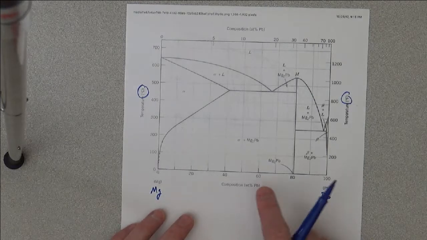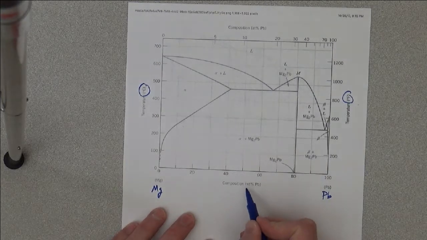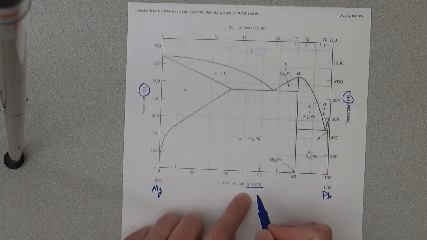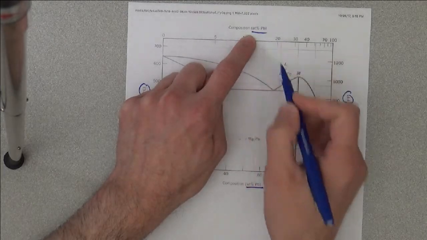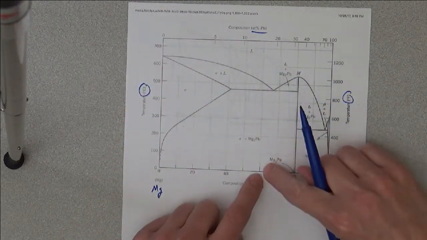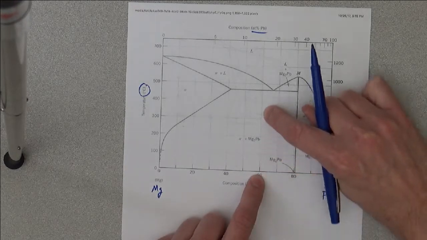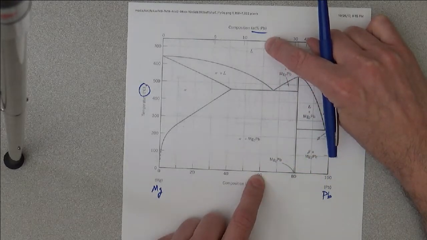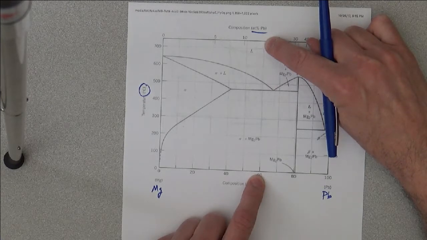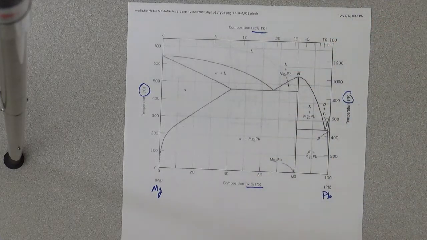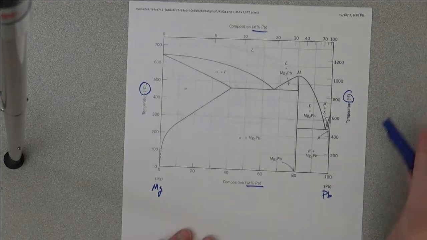And then the x-axis also varies. This is weight percent, the top axis is atomic percent. And these don't line up very well at all. Like that's 60 weight percent lead. 60 weight percent lead is actually about 17 atomic percent lead because of the difference in the atomic weight between lead and magnesium. So when you're working, make sure that you are very careful with the units you pick.